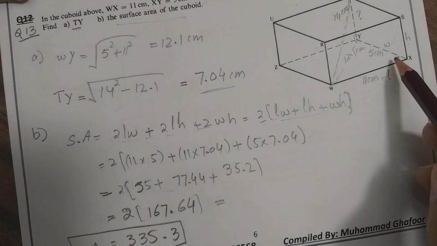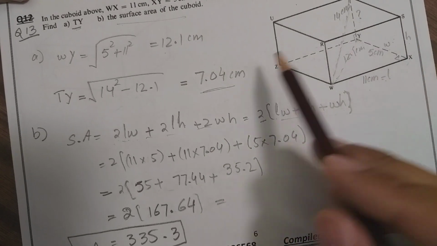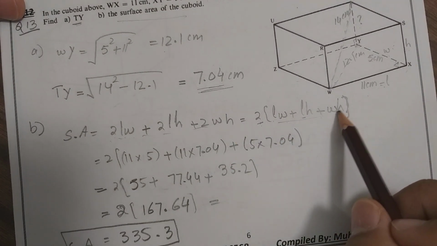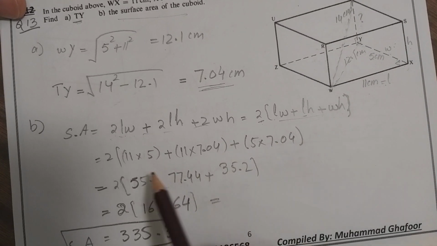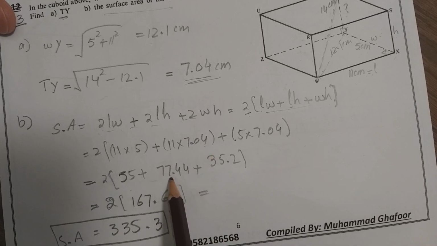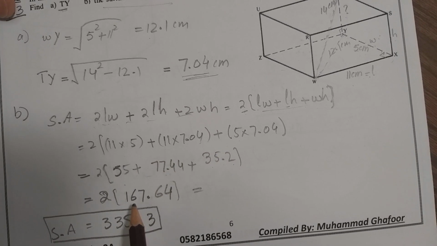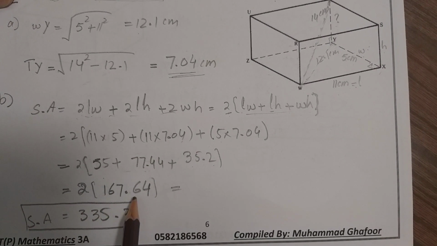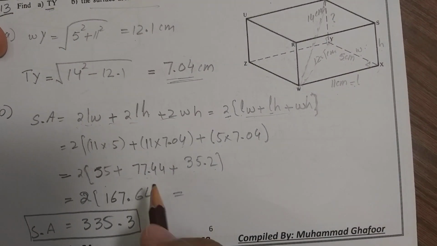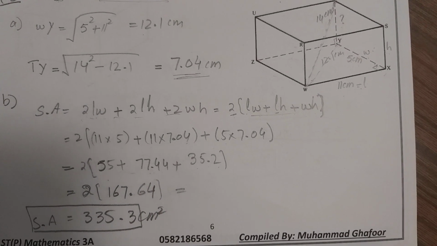L is 11, width is 5, height is 7.04, what we found here. Multiply them, and then width is 5 and height is 7.04. Multiply them, then simplify, so it becomes 55. After multiplying, it becomes 77.44. It becomes 35.2. Add them, you will get 167.64. Then multiply by 2, so it becomes the surface area, which, because the units are in centimeters, becomes centimeter square, because it's the surface area.